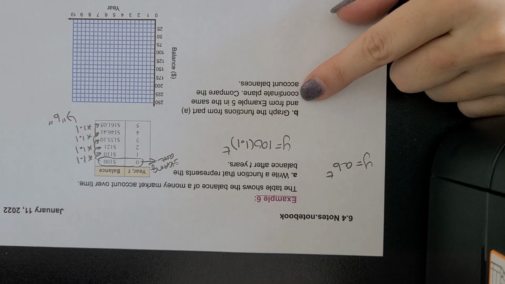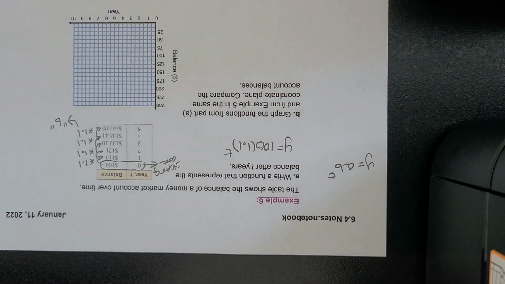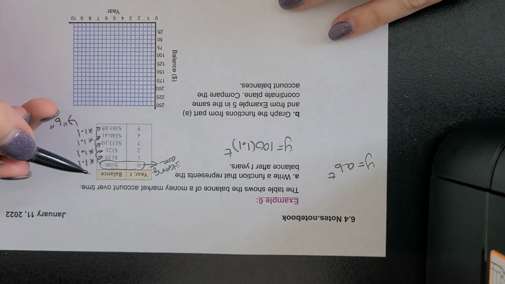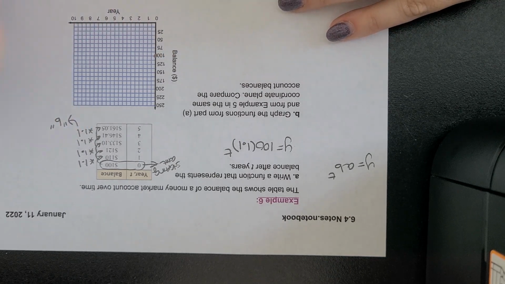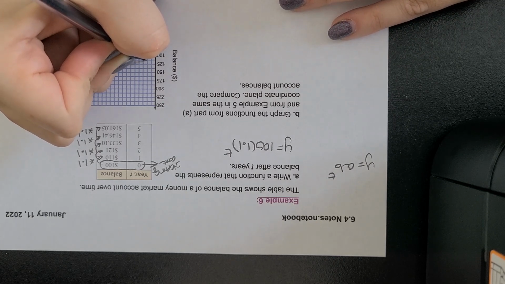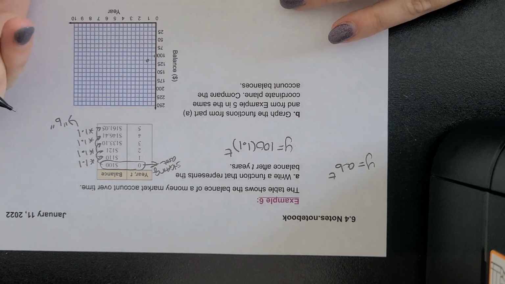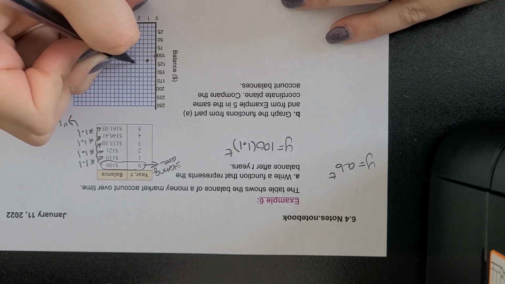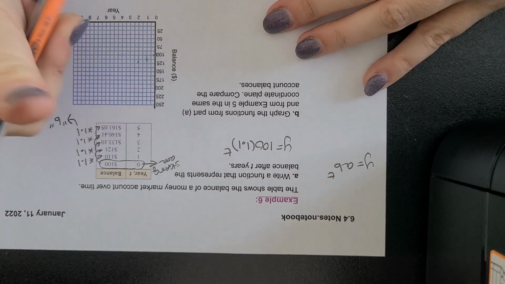Here, graph the functions from part A, which is this, and example 5 in the same coordinate plane, and compare the account balances. So let's graph this one first. So we have 0, 100. 1 was 110. It's going to be maybe there-ish. 2 was 121. All right, that's probably not there then.